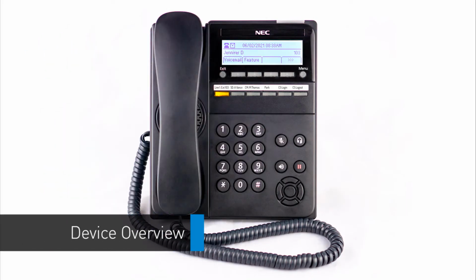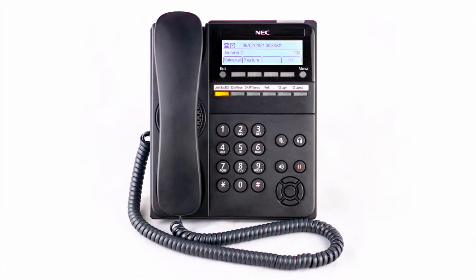When you first set up your phone, take a few minutes to familiarize yourself with the hardware and button locations. On the left is your handset, and on the right is your display screen and keypad. Next to the keypad, you'll see some additional buttons for quick access to different features of the device, such as your navigational arrow keys, and menu, mute, headset, speakerphone, and hold buttons.